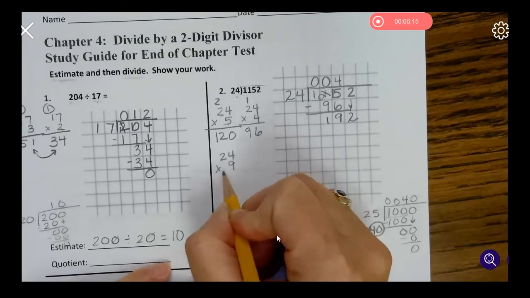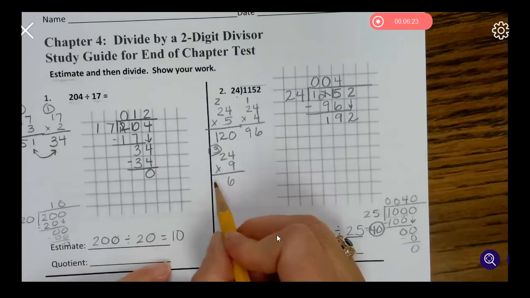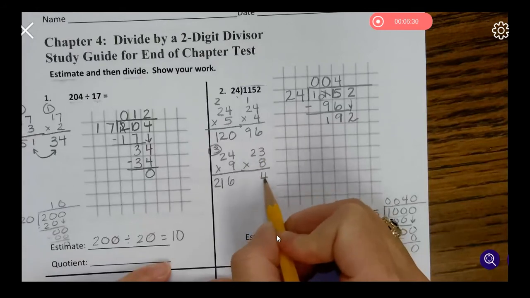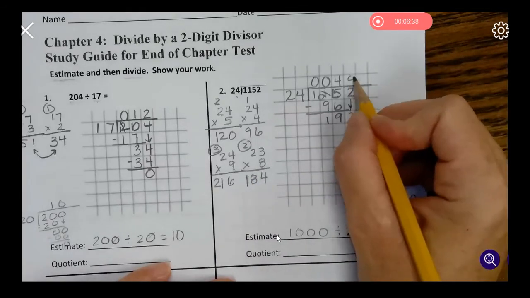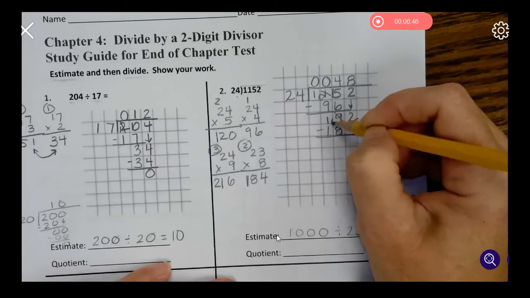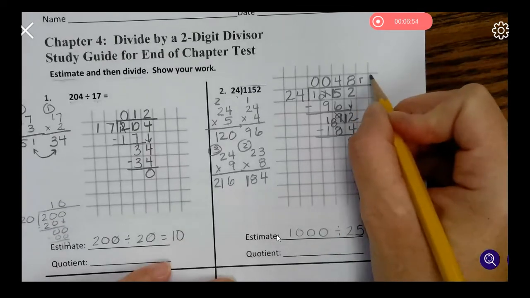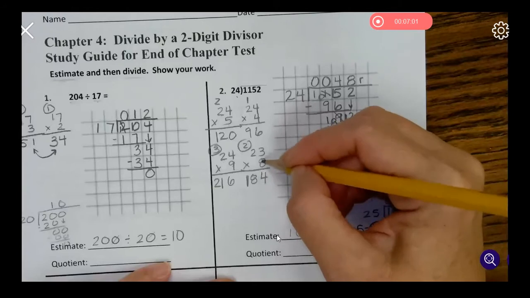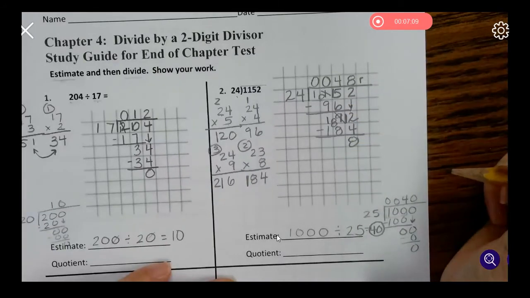24 times 9, 36. 9 times 2 is 18, 19, 20, 21. That's too high. So I'm going to try 24 times 8. That's 32, 16, 17, 18. Okay, so that was 8. I subtract. I have to borrow. That's 8. Remainder 8. Oops, I shouldn't get a remainder. Remainder 8.